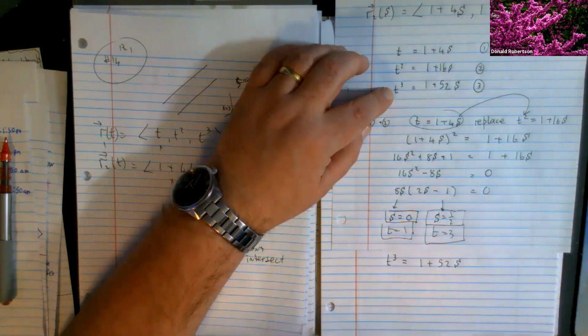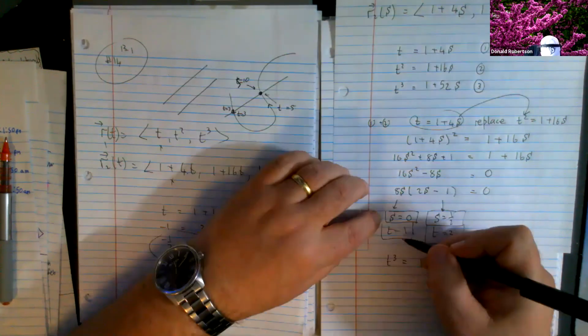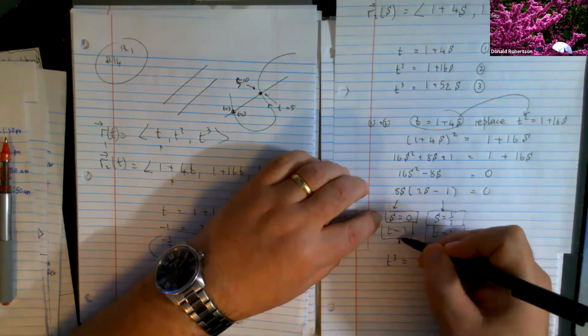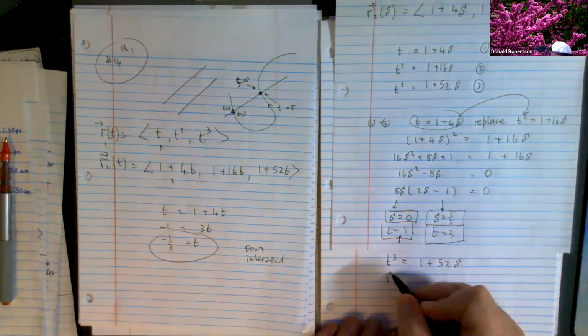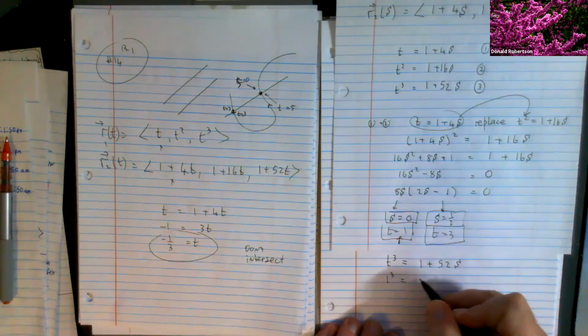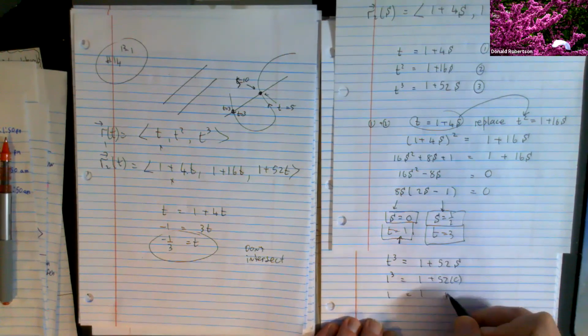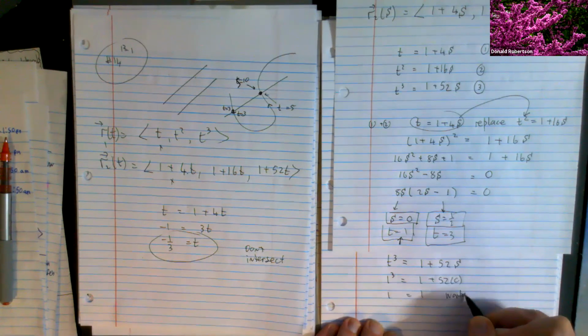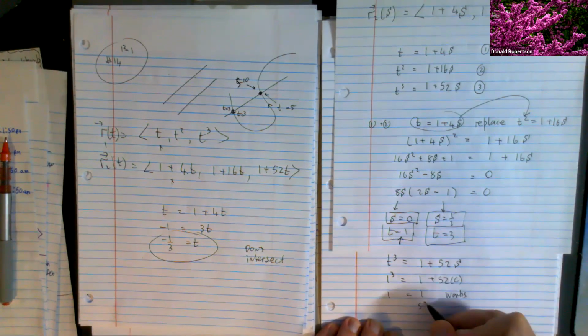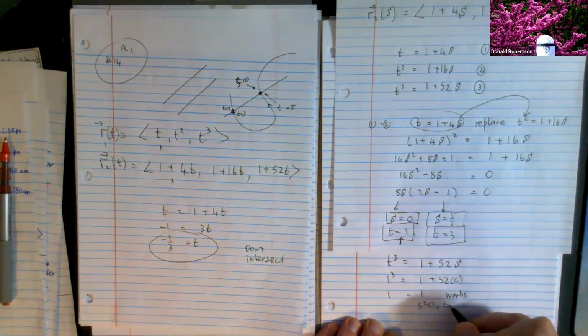If you use this combination here, is 1 cubed 1 plus 52 times 0? Yep, it is. So that works. So when S is equal to 0 and T equals 1, we have a match.